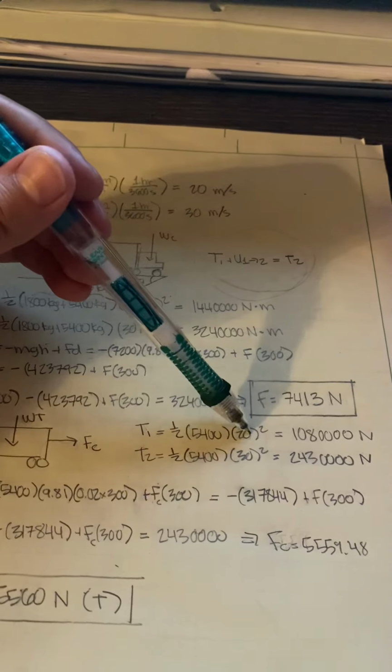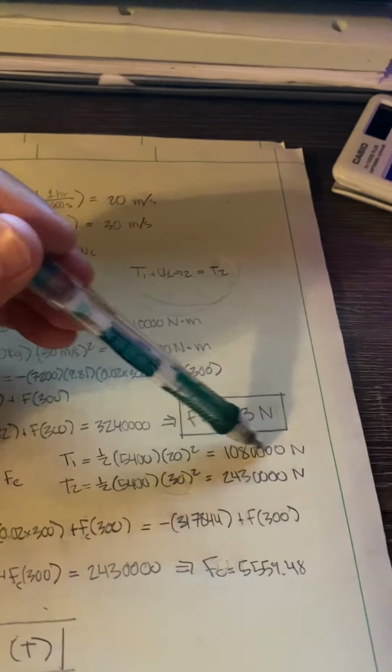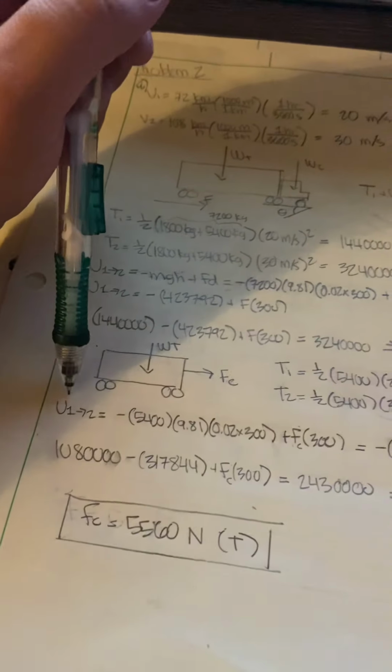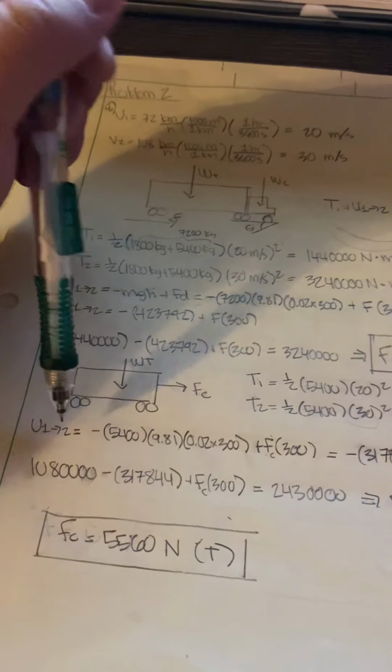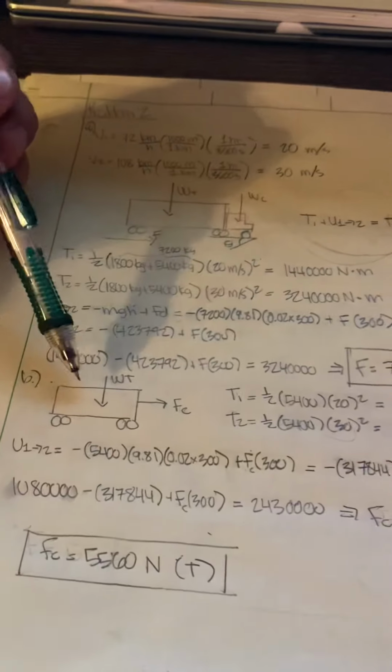So we do it with the velocity at 1 and the velocity at 2. We're given this right here, and then the same thing as before. Our work and energy. Oh, sorry, no.